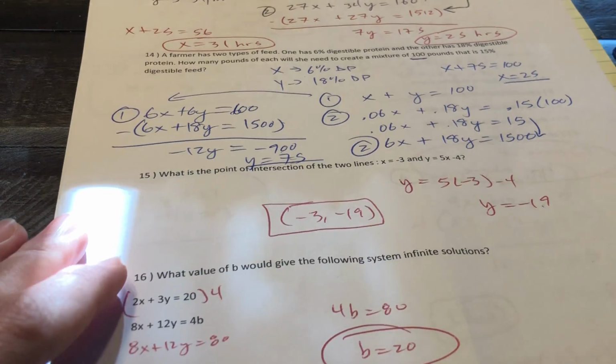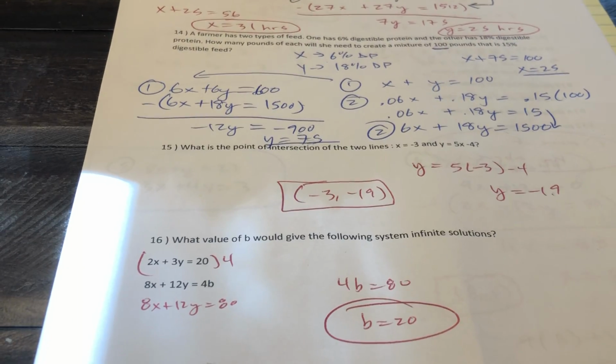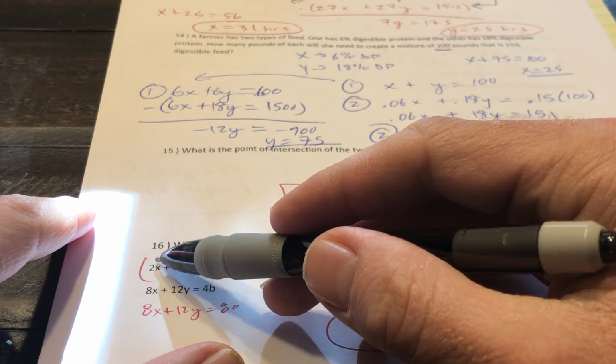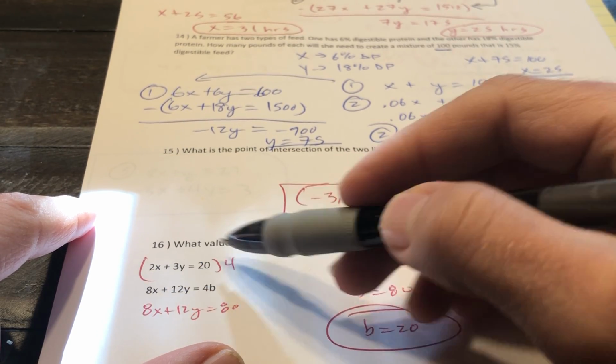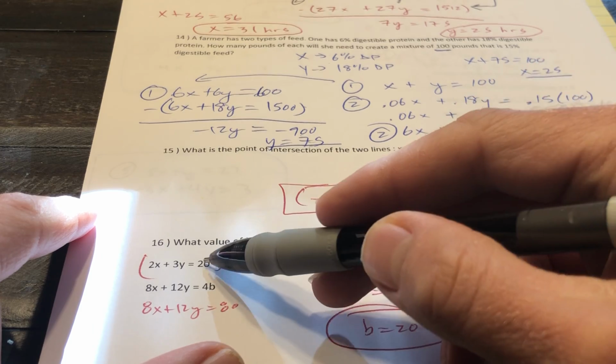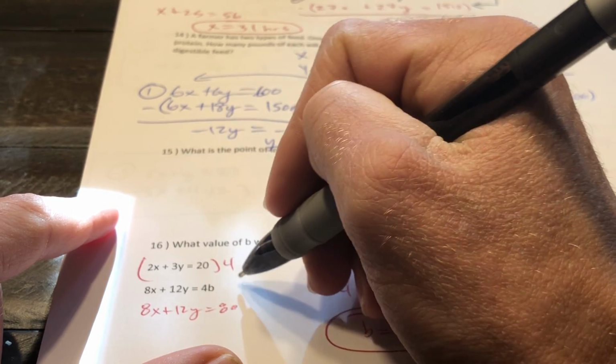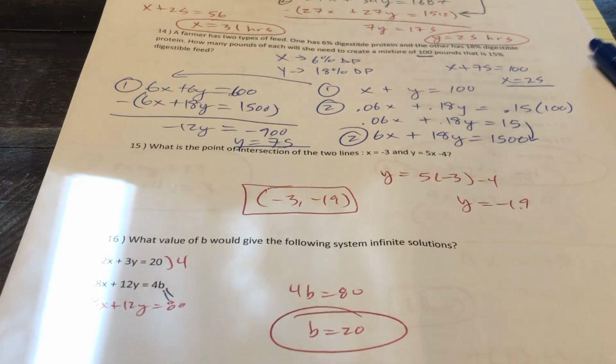What will be the value B so that the following system has infinite solutions? We've seen this one before. So 2x, if I multiply by 4, I get 8x. 3y, if I multiply by 4, I get 12y. 20 times 4 is 80. 8x, 8x, 12y, 12y. 8b must equal 80. B is 20.